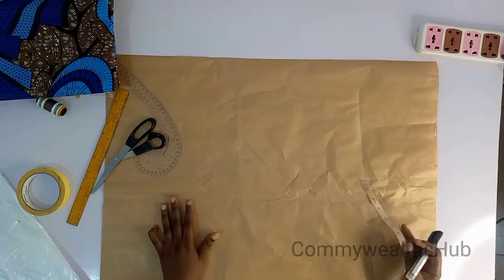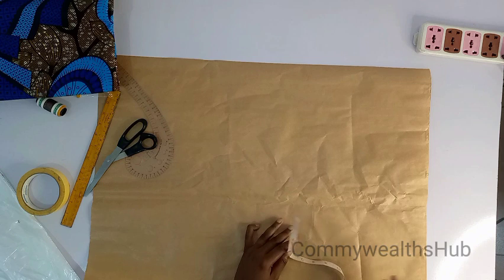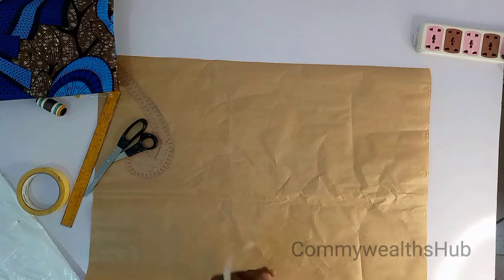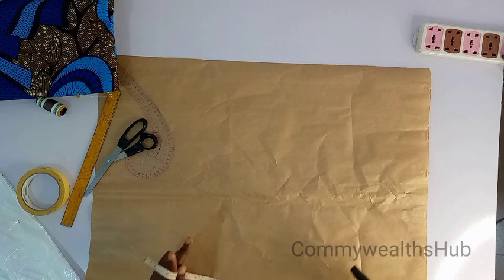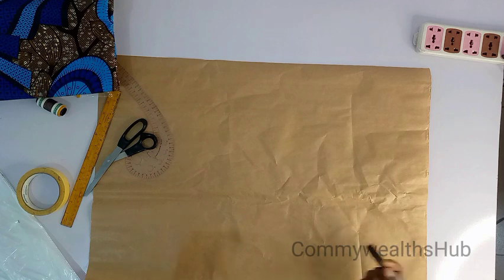Now, to draft your basic bodice pattern, you need your shoulder measurement and your armhole circumference. If you do not know all these parts I am talking about and you don't know how to measure them, please kindly refer to my video on how to take accurate body measurements. It is also on this YouTube channel.